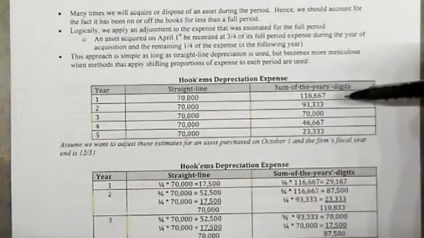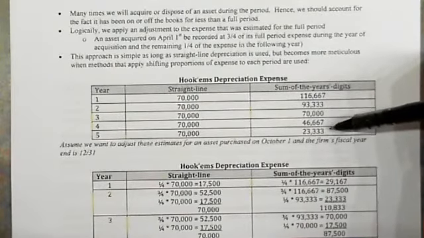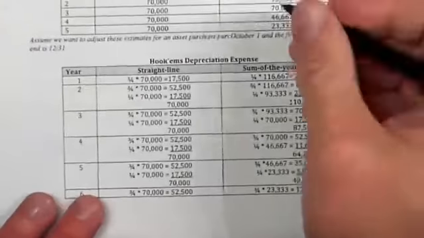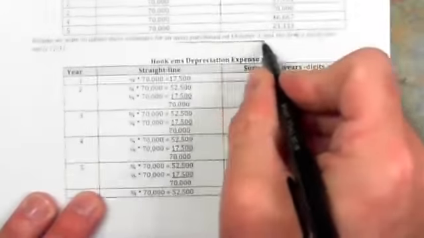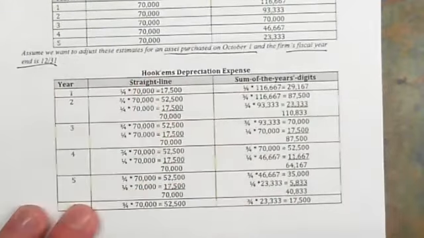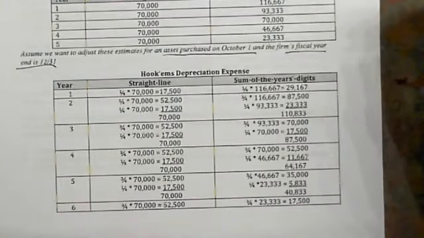But things become a little more complicated when we do something that has a different depreciation expense each year. And I'll show you how down here. So look at this. This is assuming that we purchased an asset on October 1st, and the firm's fiscal year end is 12/31. So I'm going to be referring to a fiscal year versus a useful year.